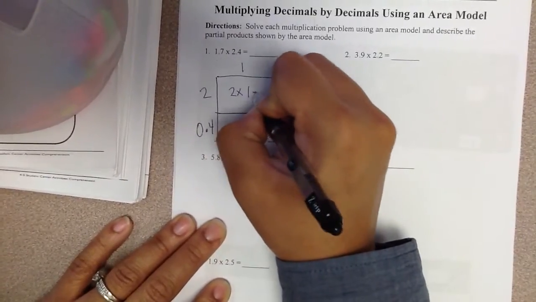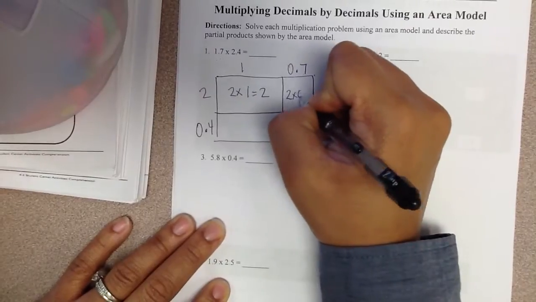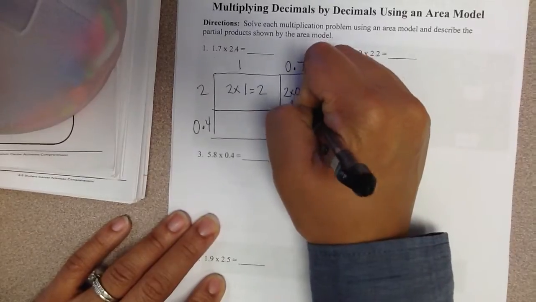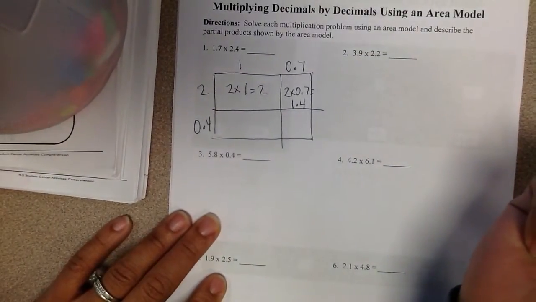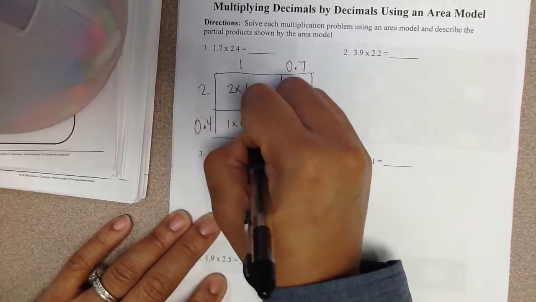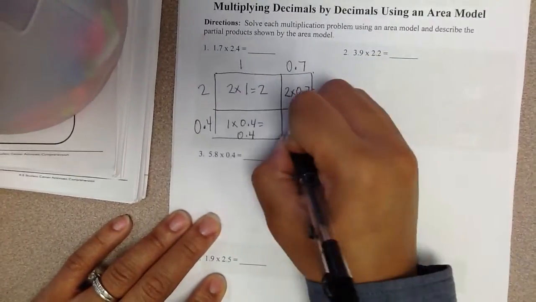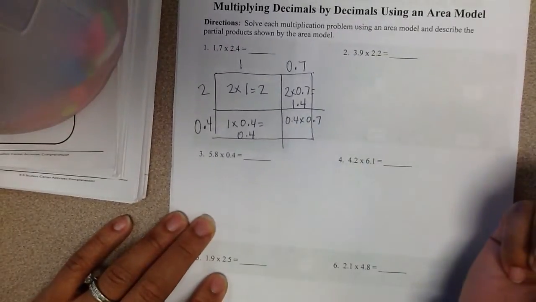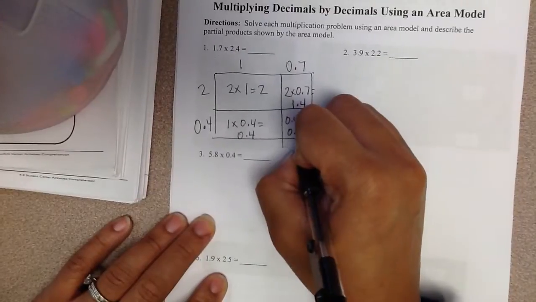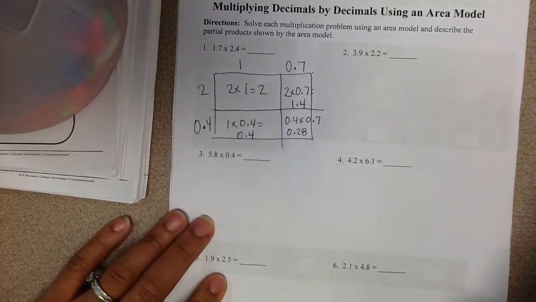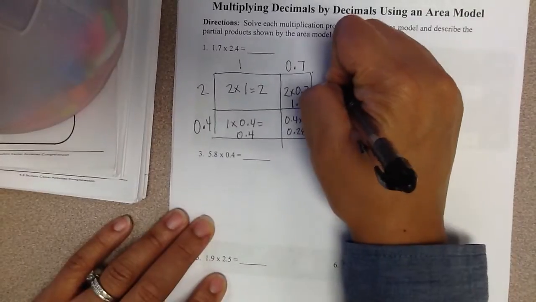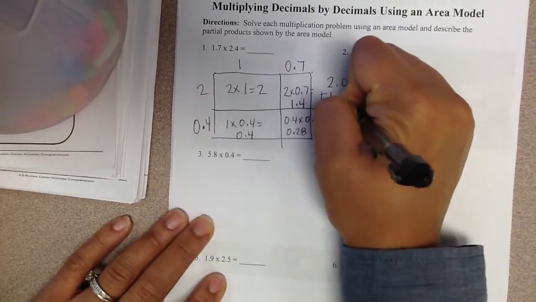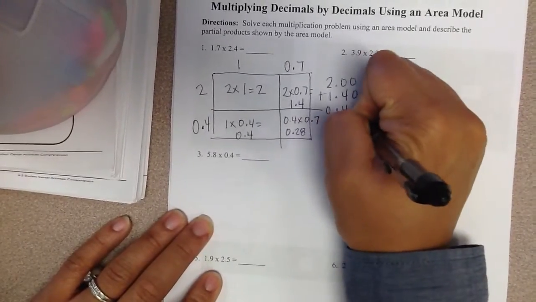This is 2 times 1 equals 2. 2 times 7/10 equals 14/10, which really equals 1 whole and 4/10, because 10/10 makes another whole. 1 times 4/10 equals 4/10, and then 4/10 times 7/10. Remember, 1/10 times 1/10 always equals 100th. That is 0 and 28/100ths. Now I need to add all those together. I have 2 wholes plus 1 and 4/10 plus 0 and 4/10 plus 0 and 28/100ths.